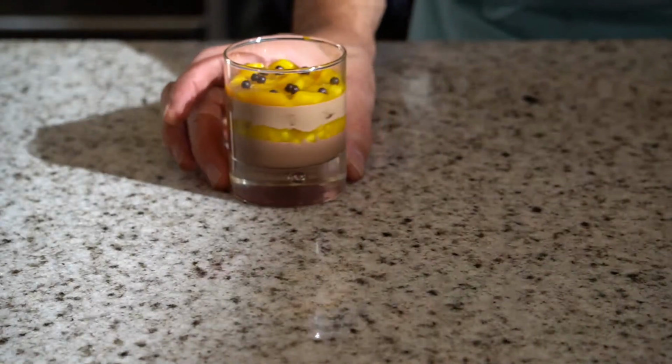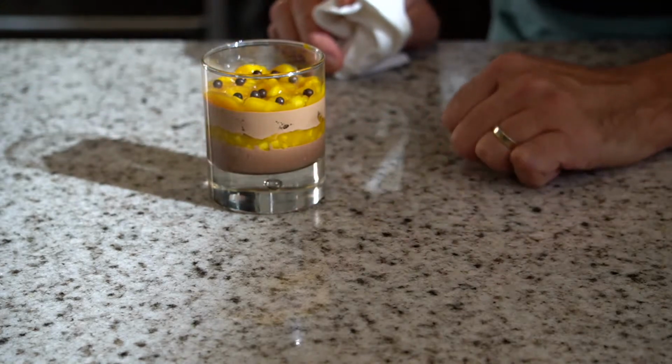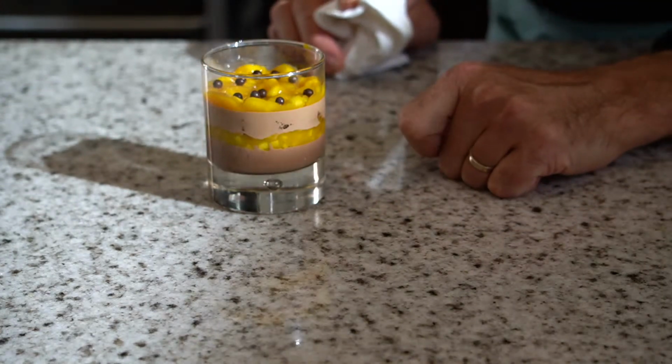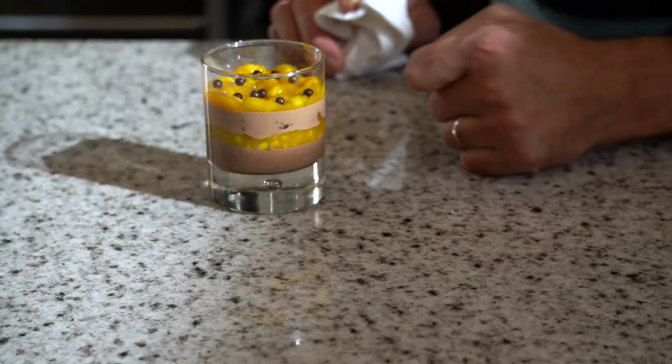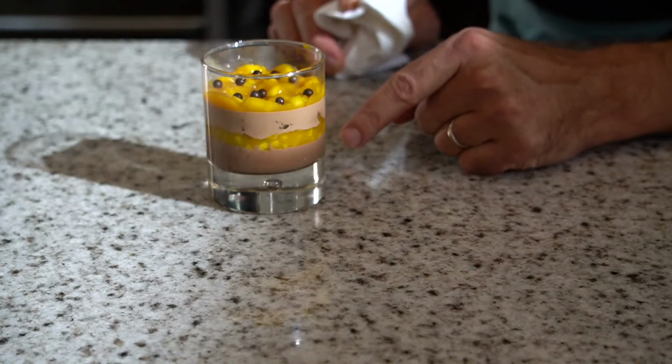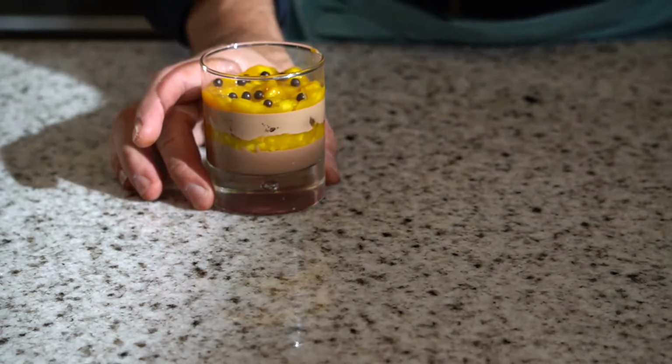Okay. For the glasses, the verrine, the same thing. Chocolate crémeux, confit with mango, chocolate crumble, very, very crunchy. Chocolate mousse realized with my chocolate crémeux base, and on top, my confit.